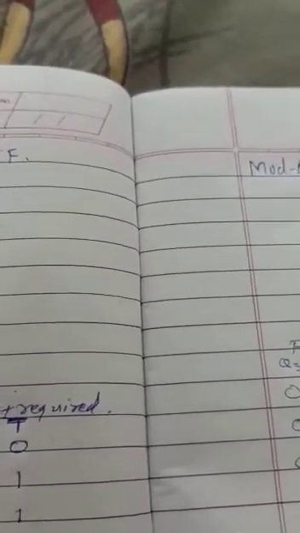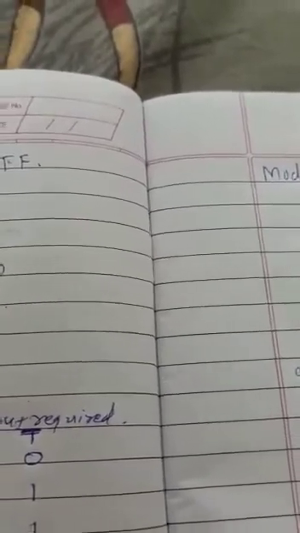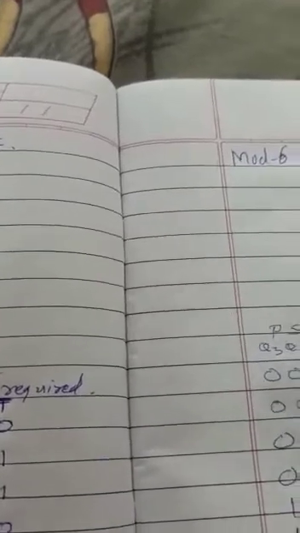In case of a synchronous counter, all flip-flops used will be given the same clock input. Means the clock frequency of all the flip-flops used in a synchronous counter will be the same. That is the main difference.